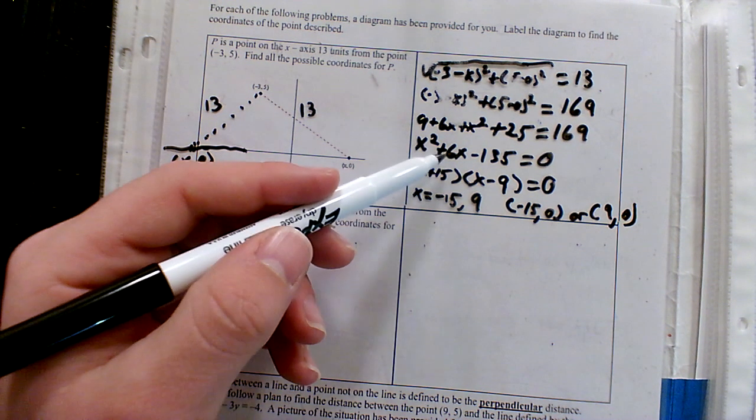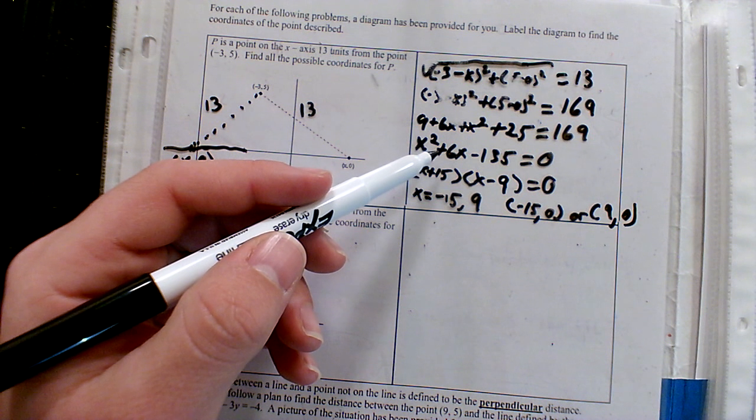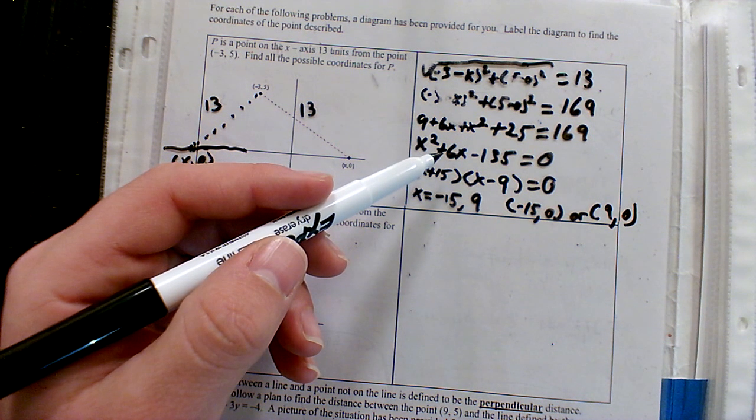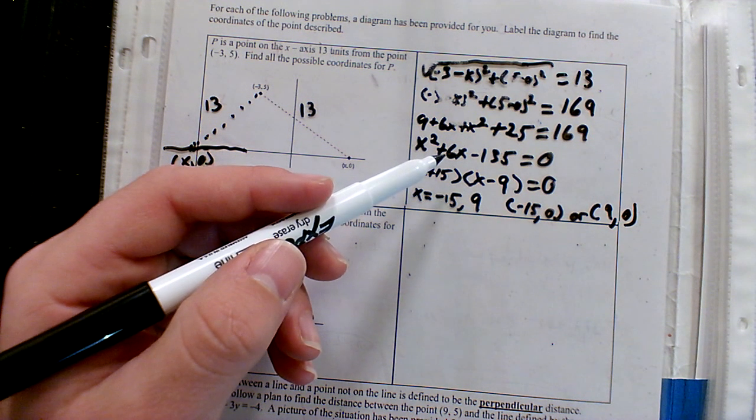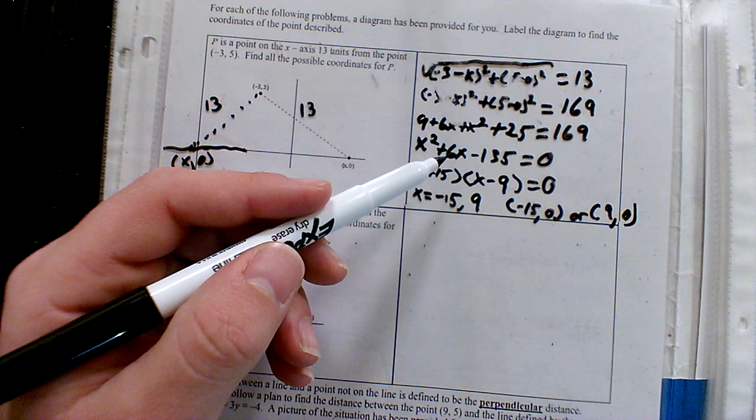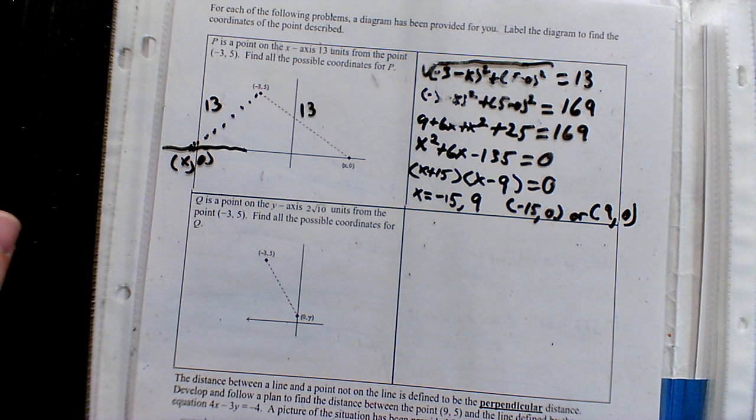Now, if we weren't able to factor this when we got down to the quadratic, what would you have to do? Quadratic formula. So remember, we have the factoring, but you can also use the quadratic formula.